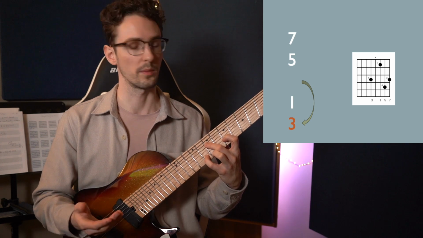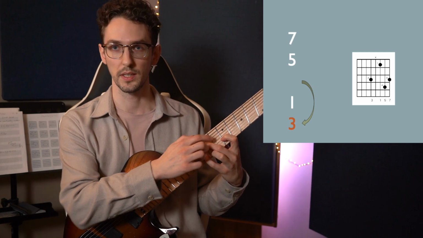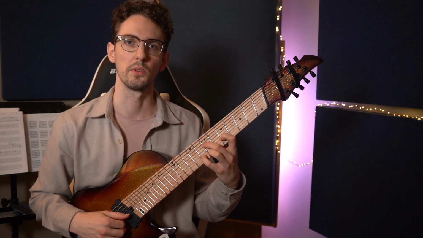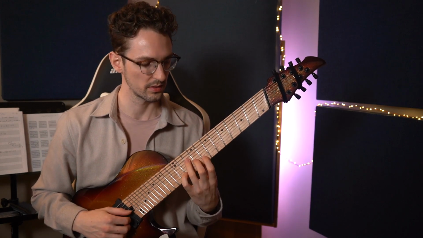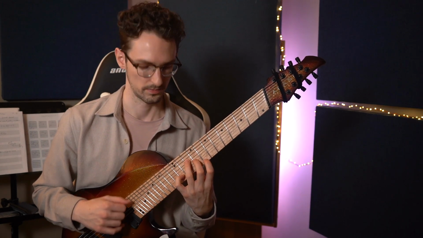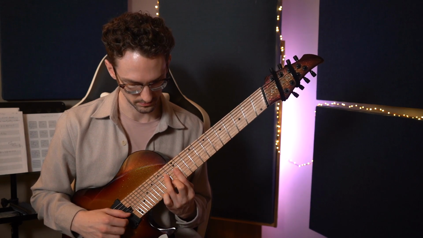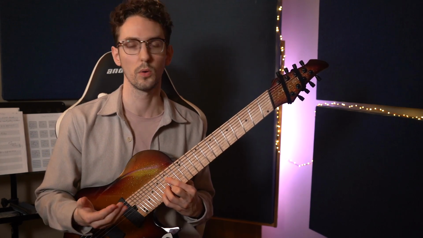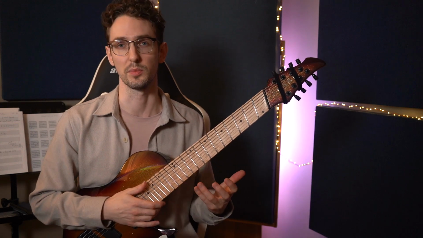So now the order of the pitches is going to be 3, 1, 5, 7. So we could then take this through the 4 different inversions. And we'd have 4 chords that make a little bit more sense on an instrument.